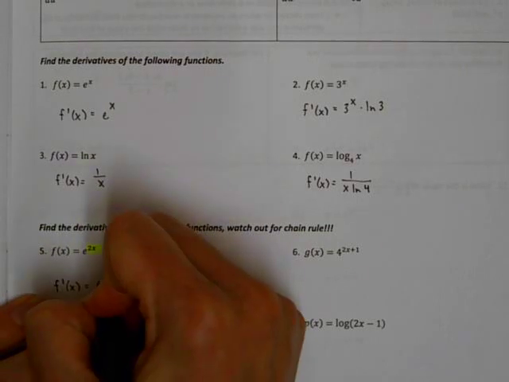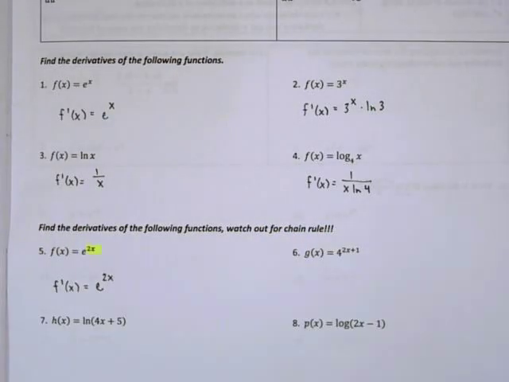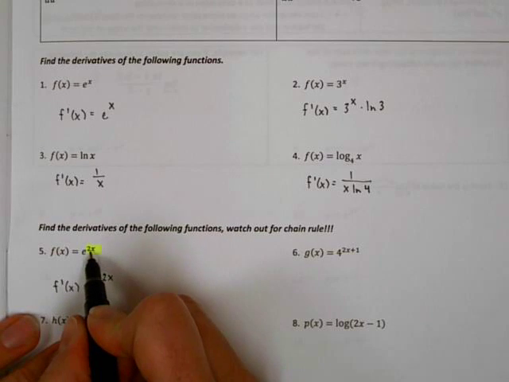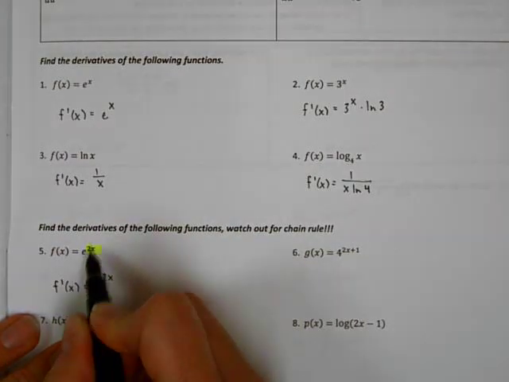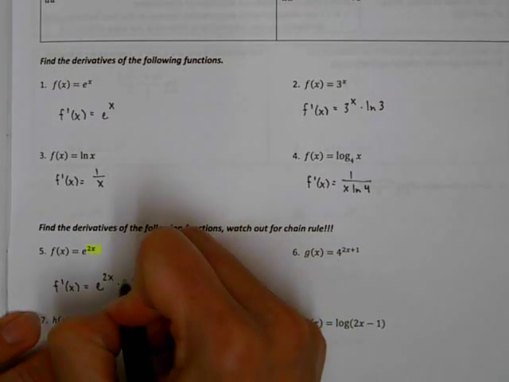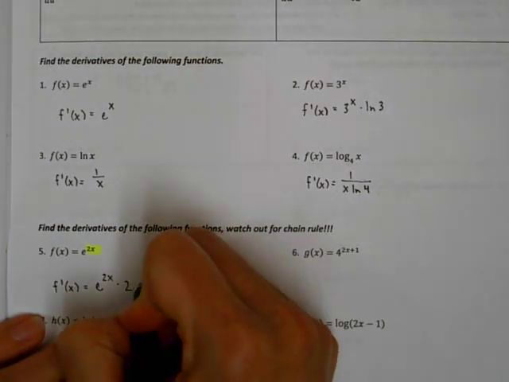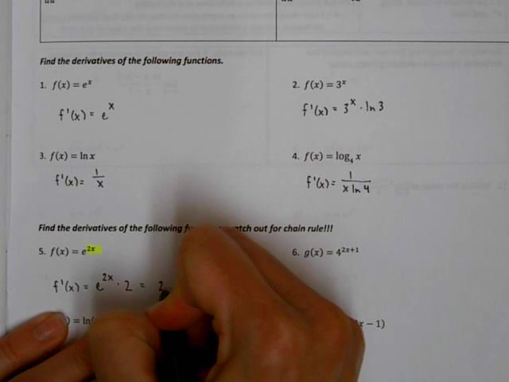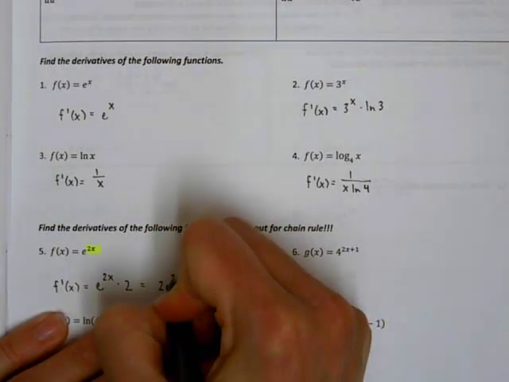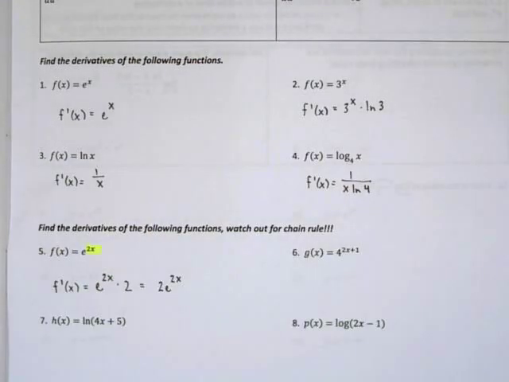And the 2x is going to stay the same. Now I have to go and take the derivative of my highlighted part here, which is just 2, so I multiply my result by 2. And a lot of times just by convention you'll see I'll put the constant out front. So 2e to the 2x.